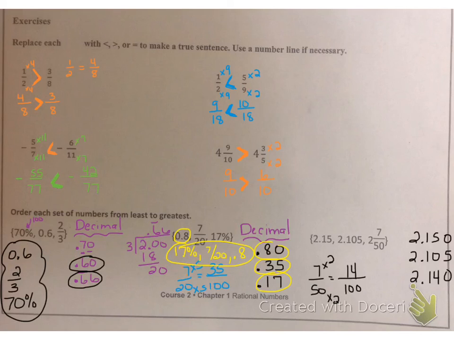And now the smallest thing we have is this one. So 2.105 is the smallest number in that set. And then the next smallest one would be this one, which came from 2 and 7/50, which means the greatest number we have up there is that one, which came from 2 and 15 hundredths. So there they are in order from least to greatest.